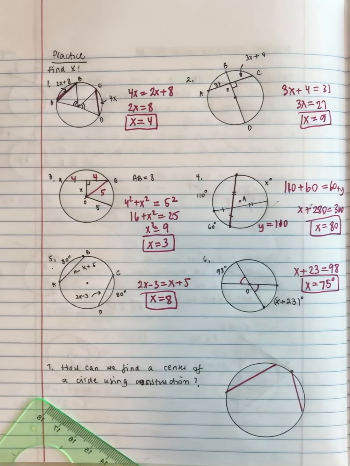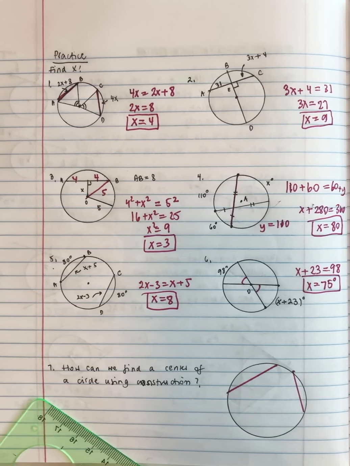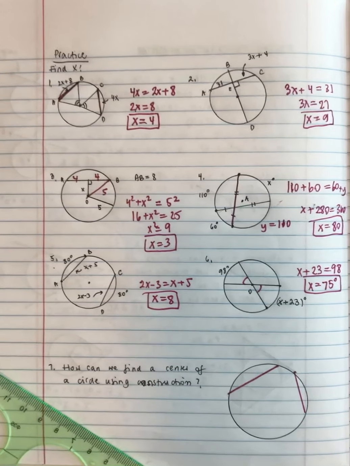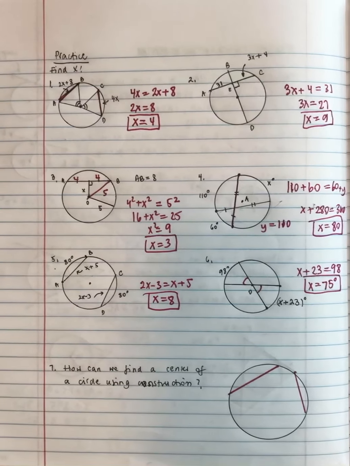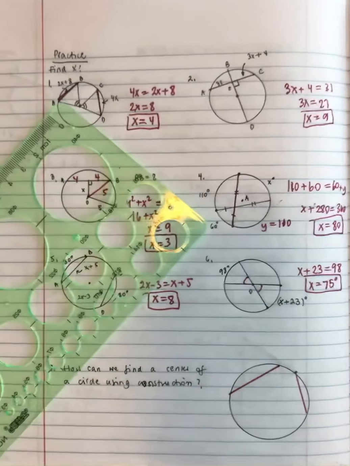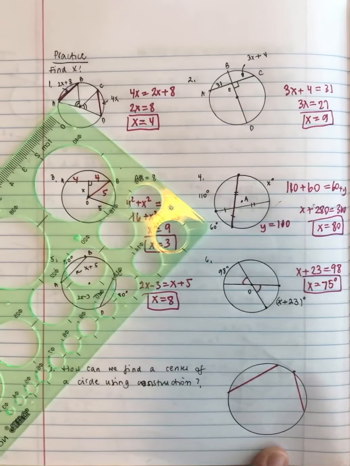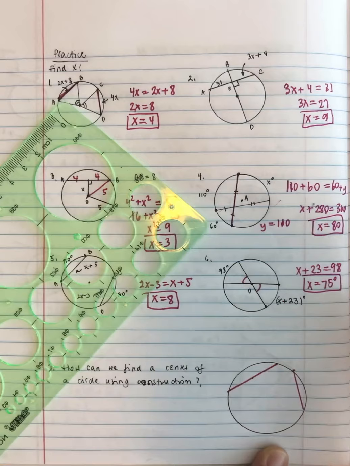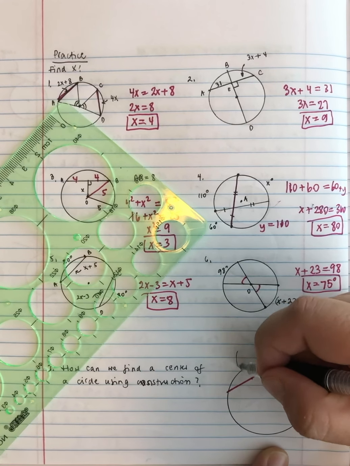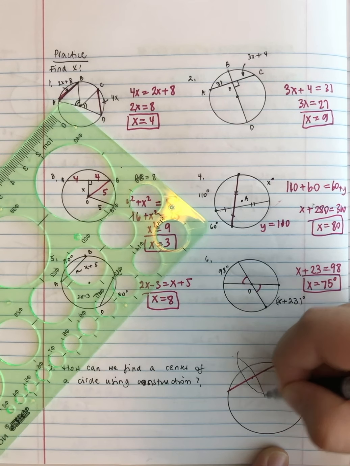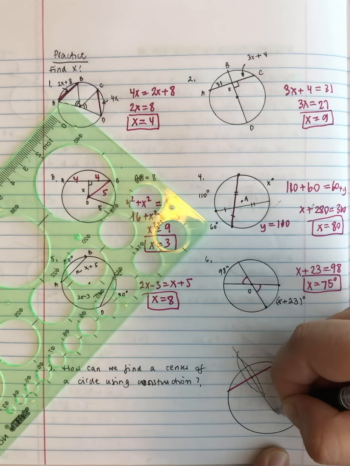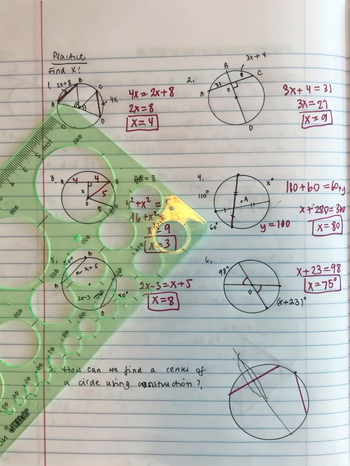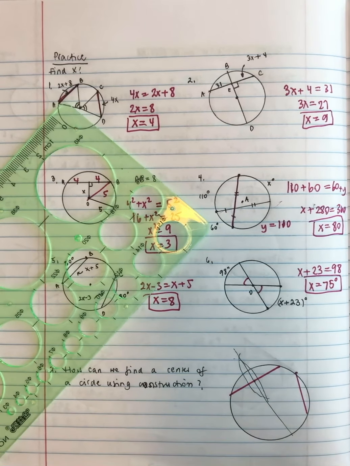And then what we're gonna do is construct a perpendicular bisector of each chord. So let's try to construct it. I'm gonna eyeball it. The center is about here. So remember, we would do something like this. We would draw a line, okay? And then we would repeat the process for this other chord.